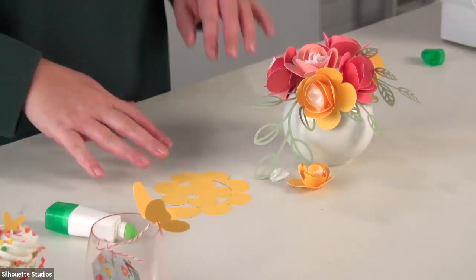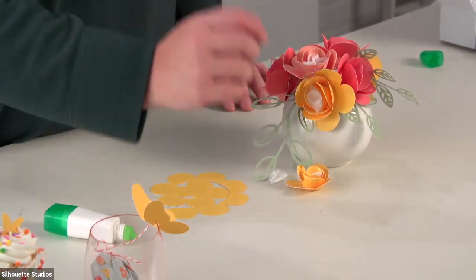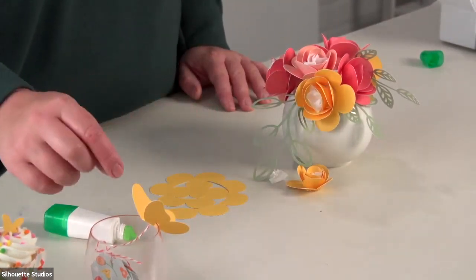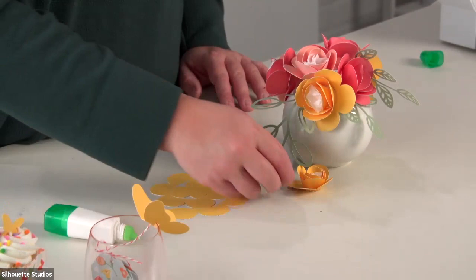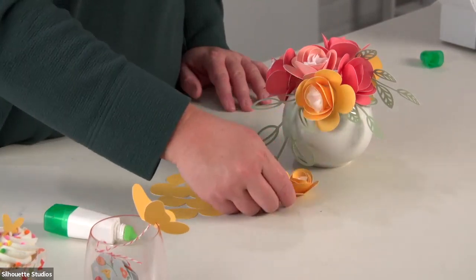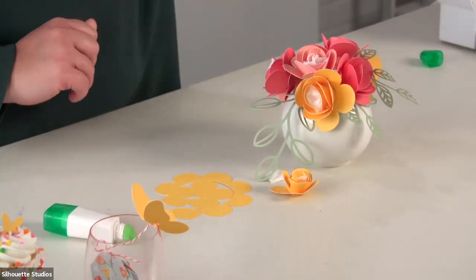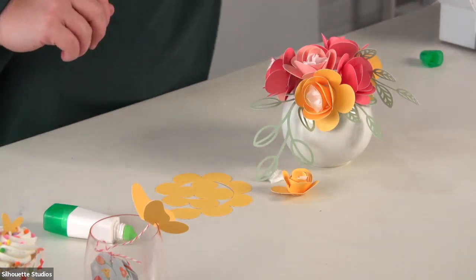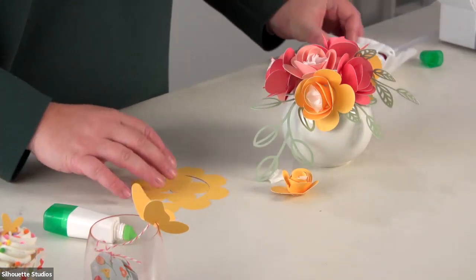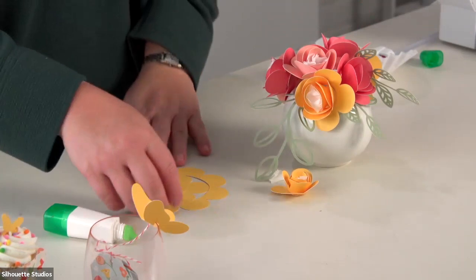Oh, I just had an idea. Wouldn't these be cute if you had drink stirs, and you made tiny ones that went on top? That would be adorable. That could go for any party. Okay, now I have this glue gun and I'm going to show you guys how to make these.